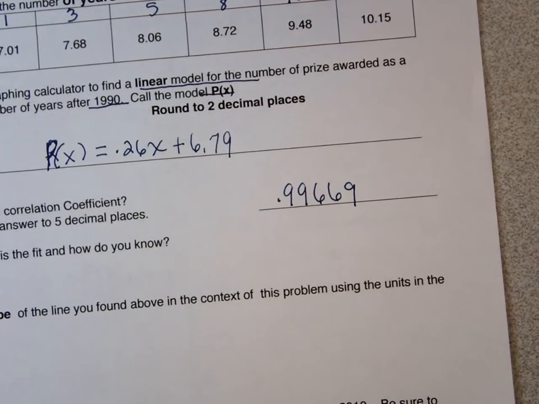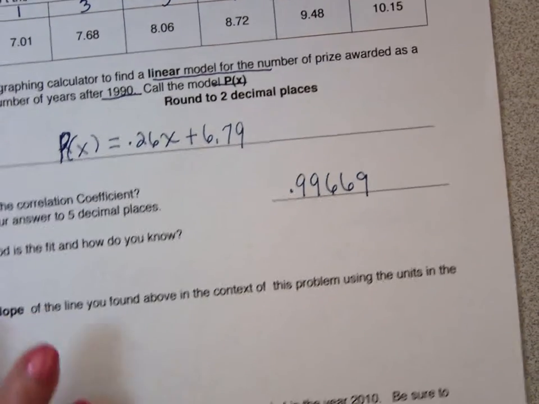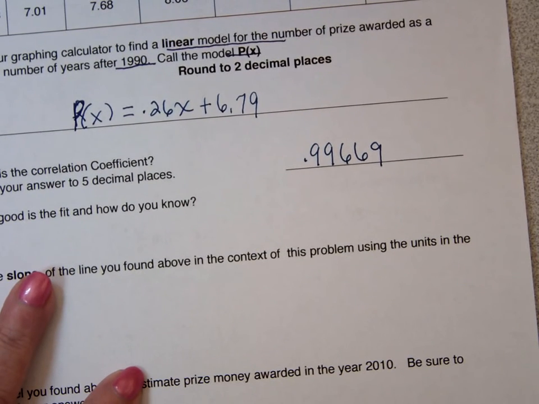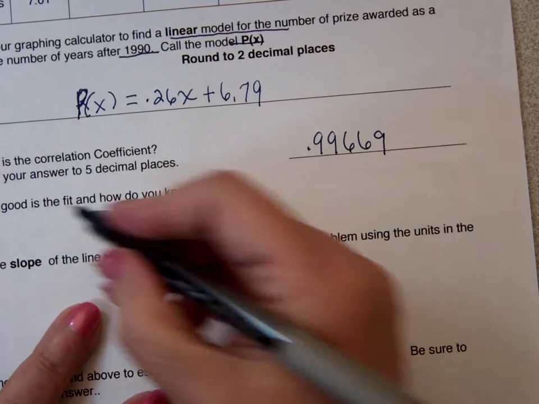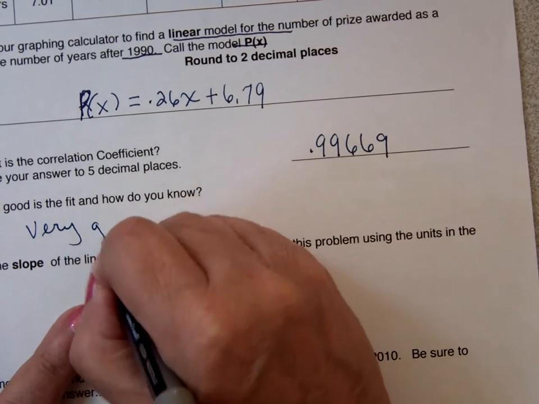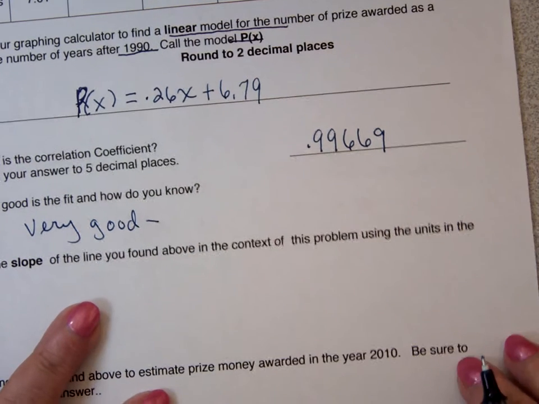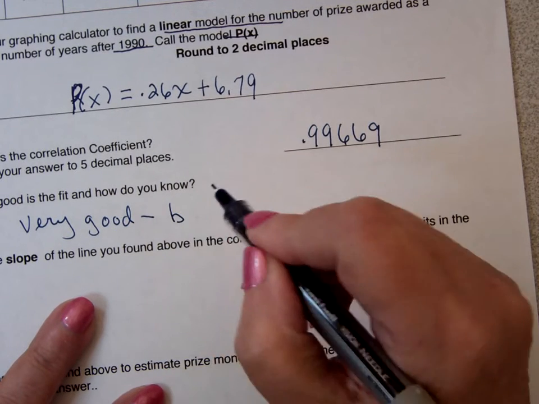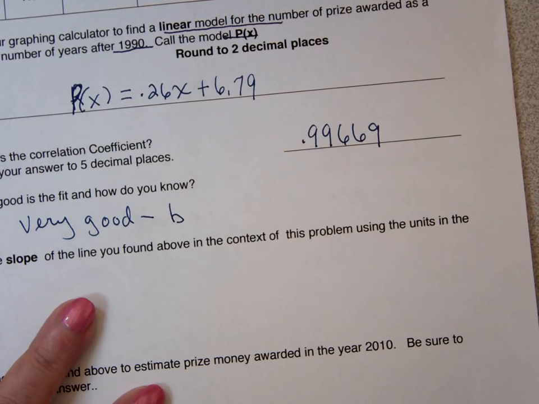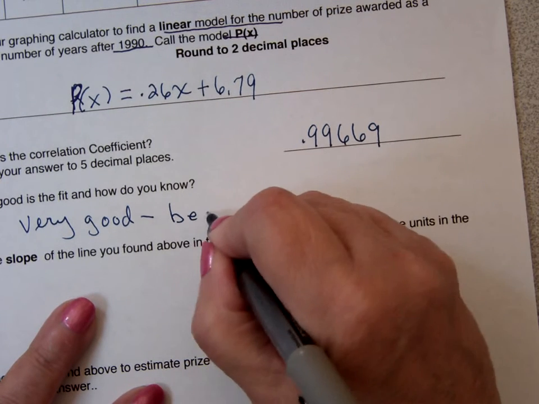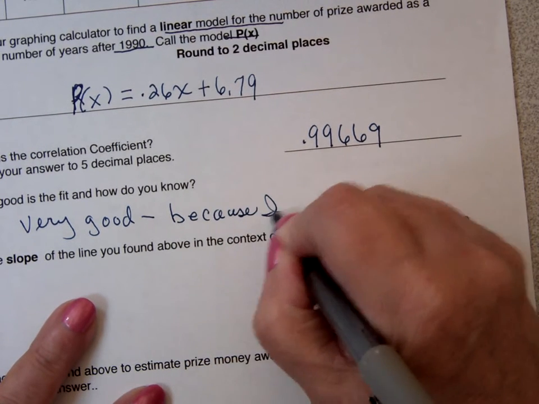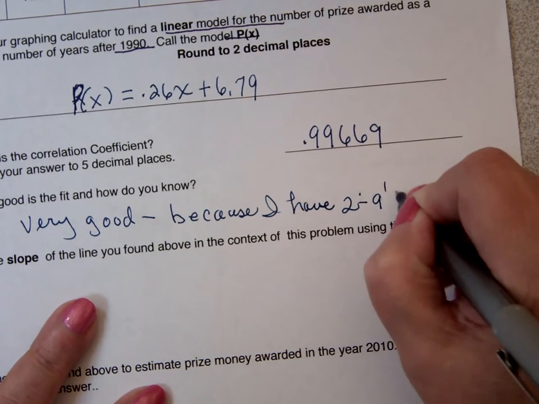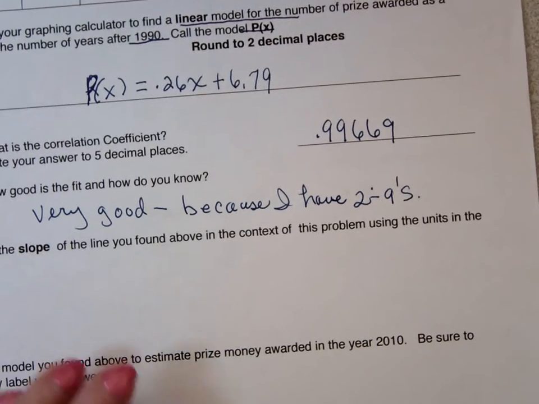So now I have my mathematical model, and it says, how good's the fit? It's pretty good. And this is why. And how do I know it's close to 1? I have 2 9s. So I have 2 9s, so that says pretty good.